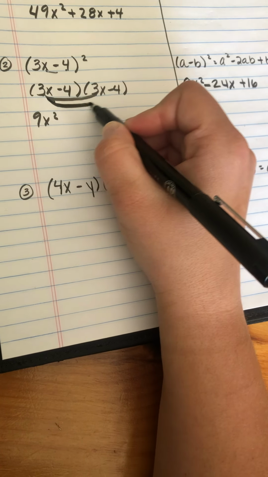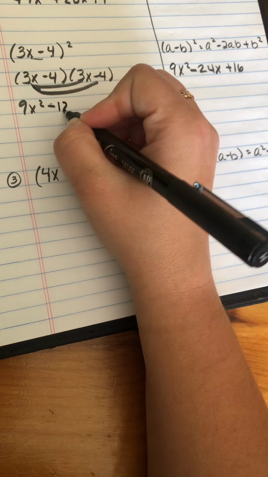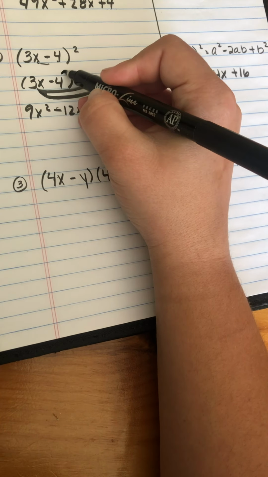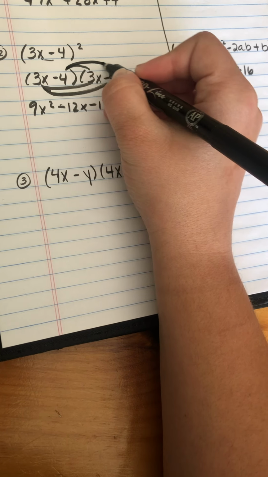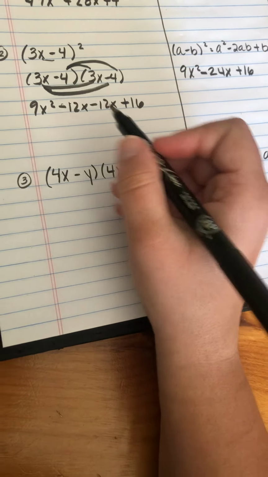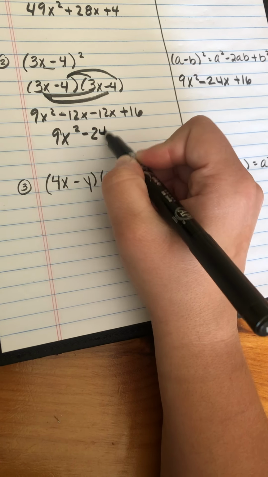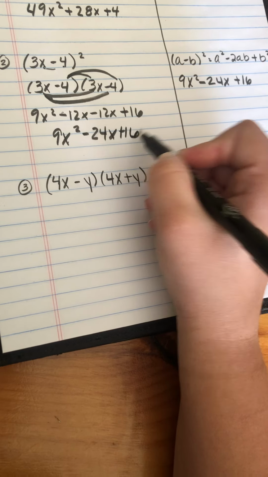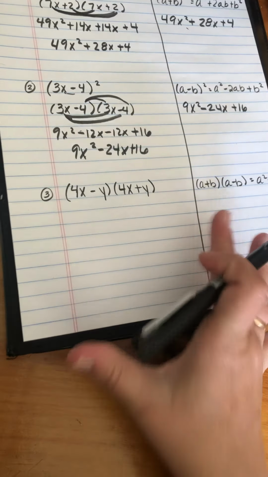Our outer terms, 3x times negative 4 gives us negative 12x. Negative 4 times 3x gives us negative 12x. And negative 4 times negative 4 gives us plus 16. So when we simplify this, we get 9x squared minus 24x plus 16, which is exactly what we got with our shortcut. Okay, so it ends up being the same.